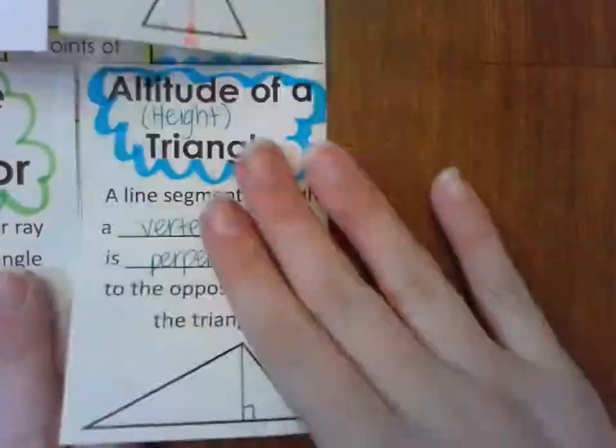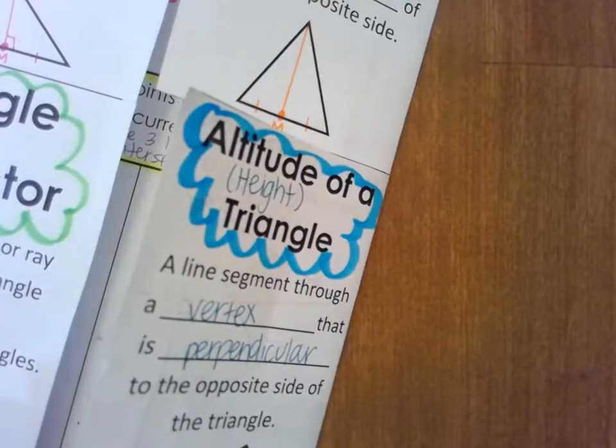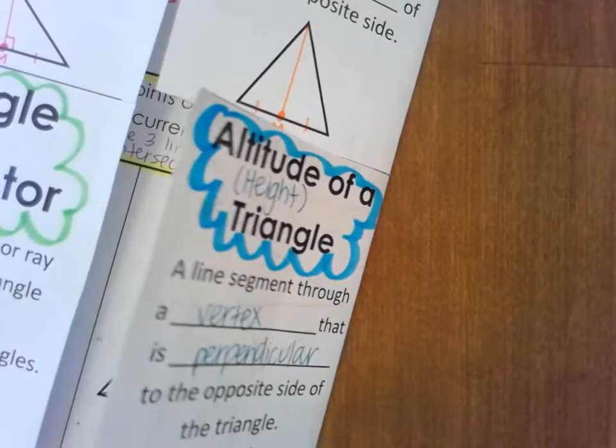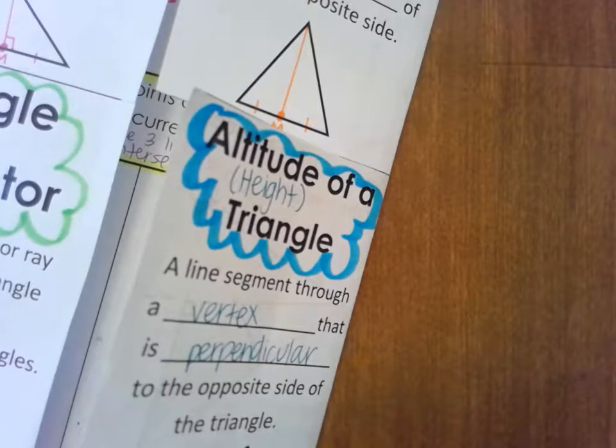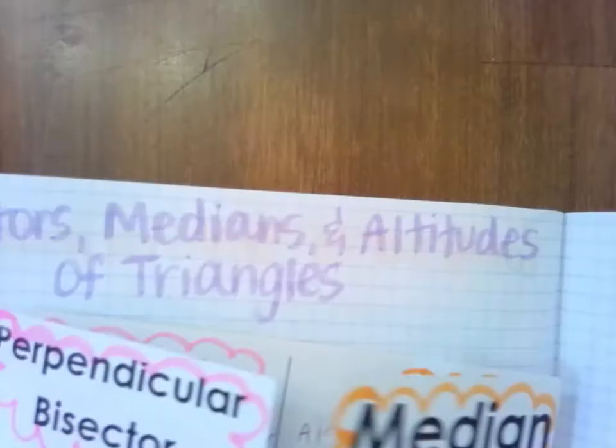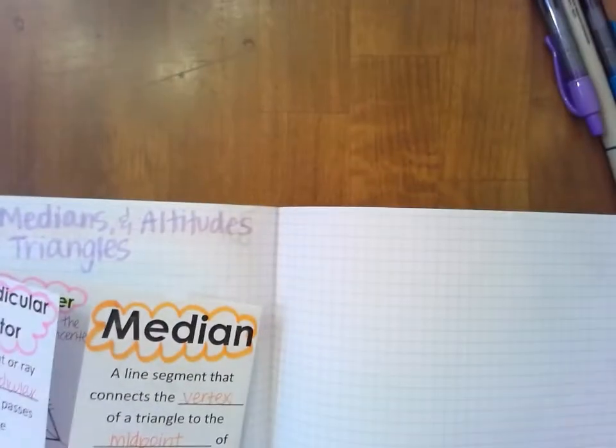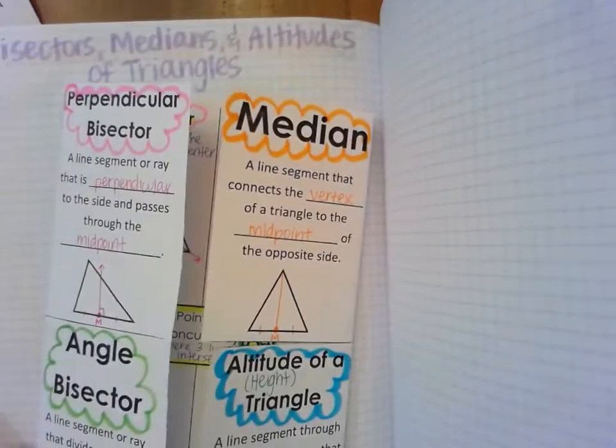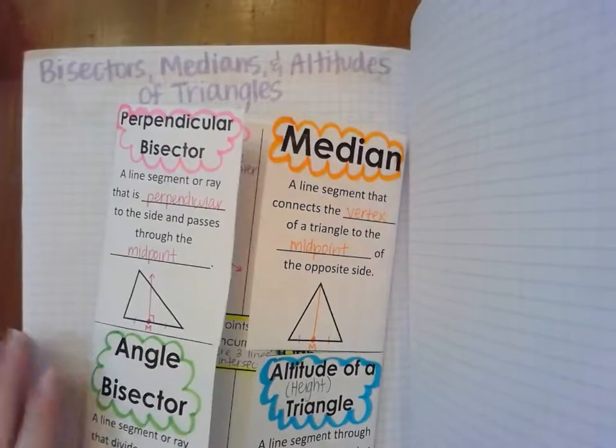Now we can go ahead and glue this into our notebook on the next page, and title it Bisectors, Medians, and Altitudes of Triangles. There we go.